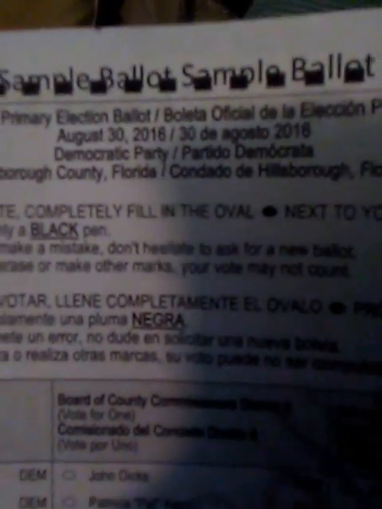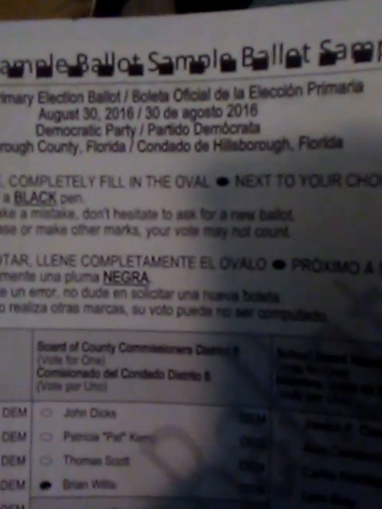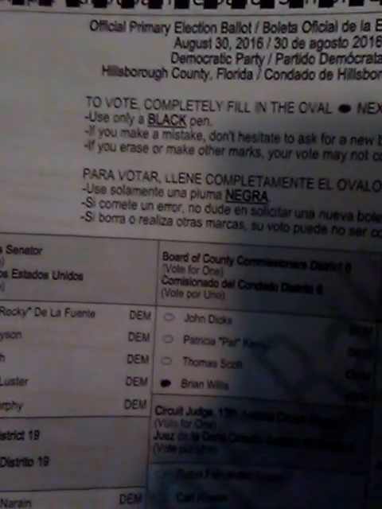Now, my ballot is going to look different than yours because I am registered in the Democratic Party, and it's also based on where you live as to what elections and candidates you can vote for. So if you're registered in the Republican Party, you're only going to see Republican candidates on the partisan issues. If you're registered no party affiliation or a third party, you'll only see nonpartisan positions on your ballot. So that's why it may look different. But we'll go over that more in detail. It's all dependent on where you live and all of that.